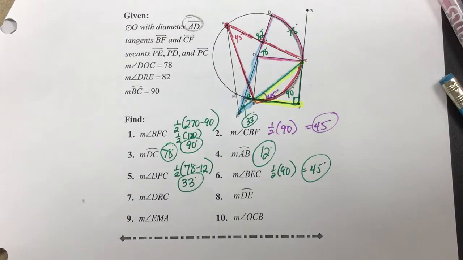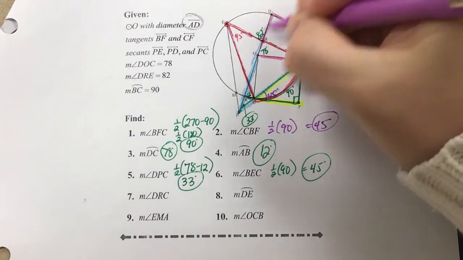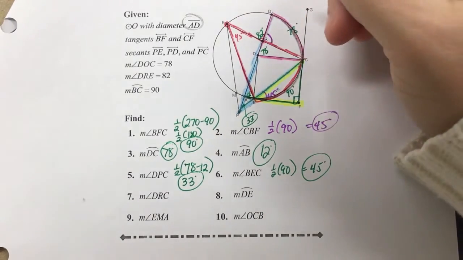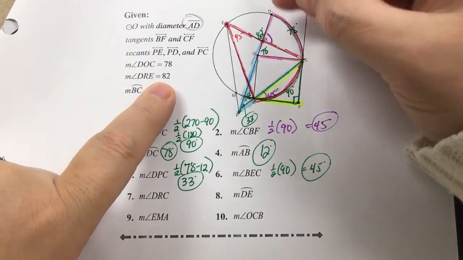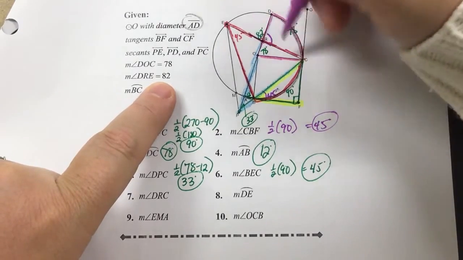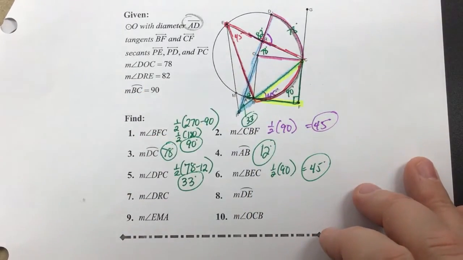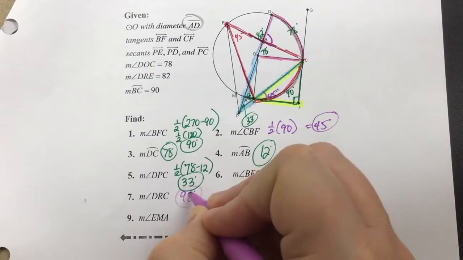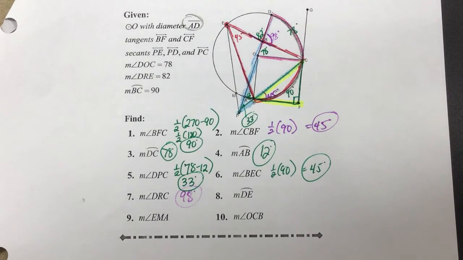Continuing on, next we're looking for angle DRC. DRC is this one here. Let's make this easier on ourselves. They told us in the problem that angle DRE was 82, and these two angles together make a straight angle. A straight angle has a sum of 180. So 180 minus 82 gives me 98 degrees. So this angle is 98.